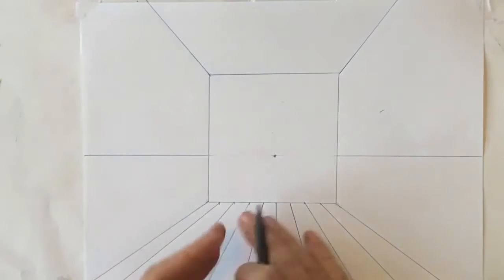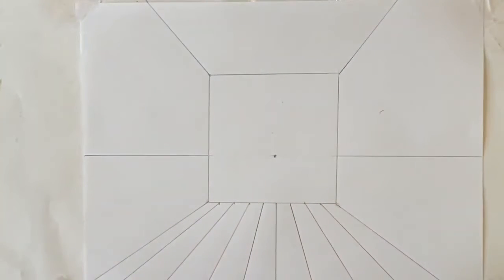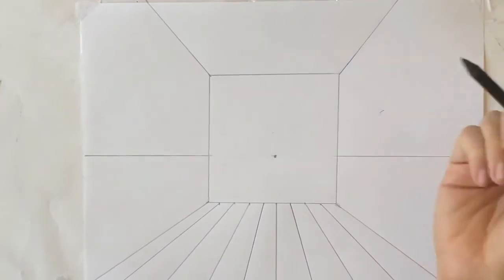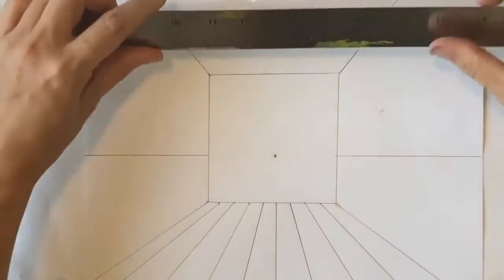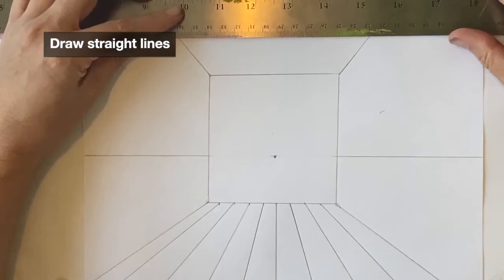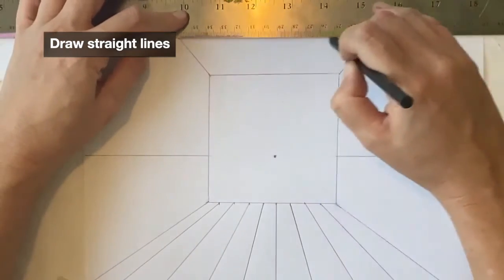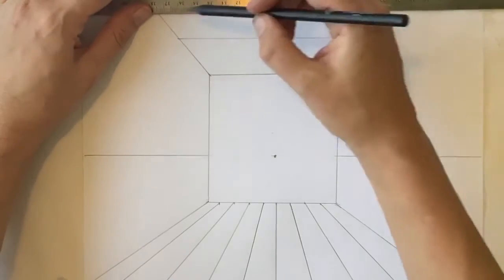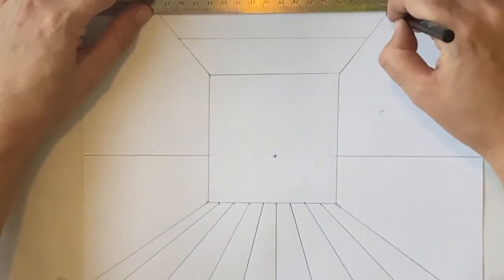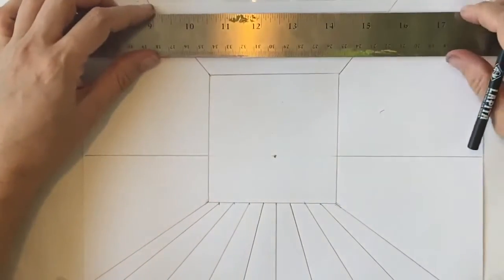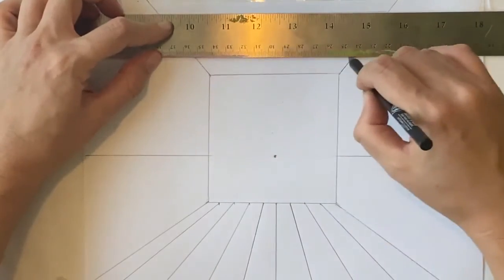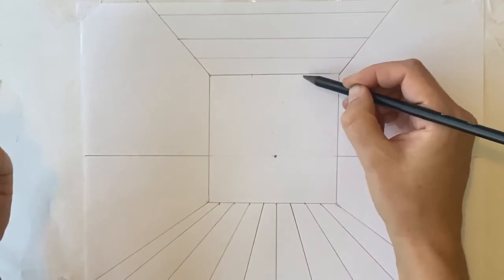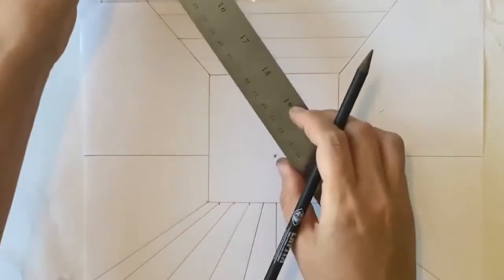Okay, see how this looks like a bunch of wood floor slats? All right, now we're gonna draw some tiles on the ceiling. So to do that, we're going to draw first just a straight line. Let's see one more. Okay, and then let's say that they're actually like big tiles like that.